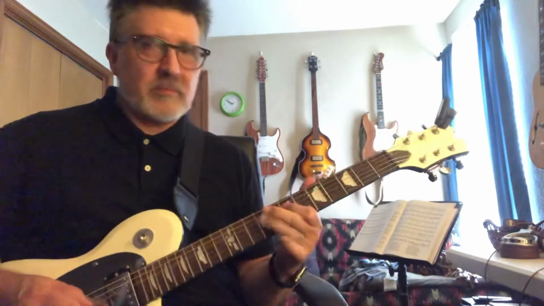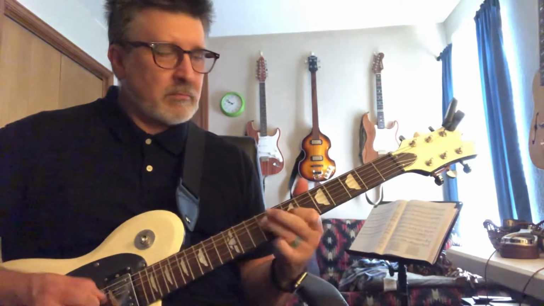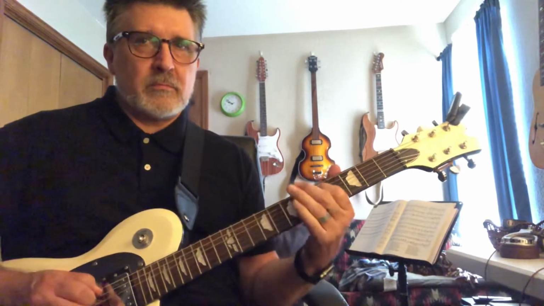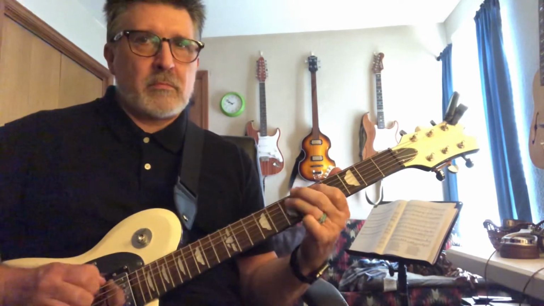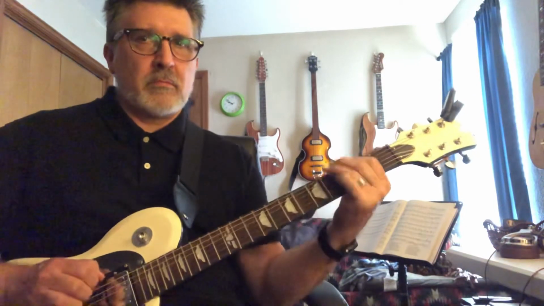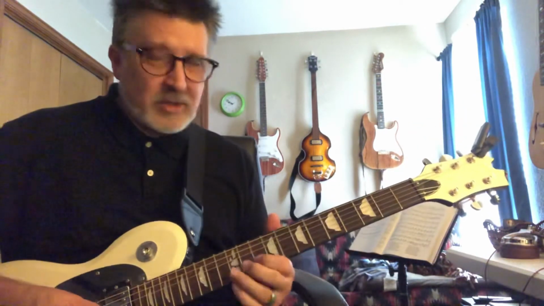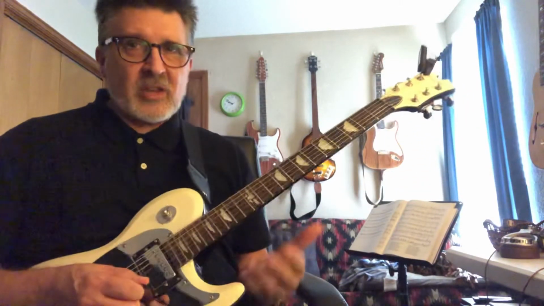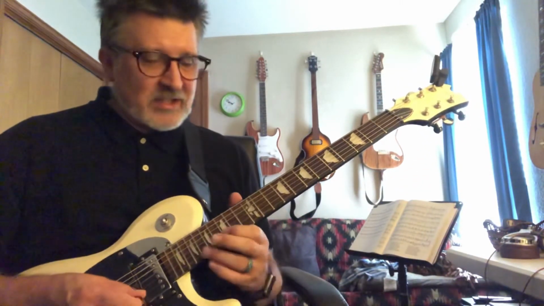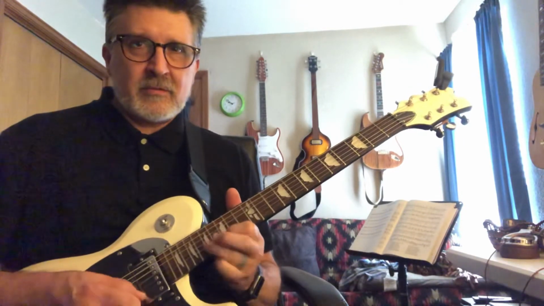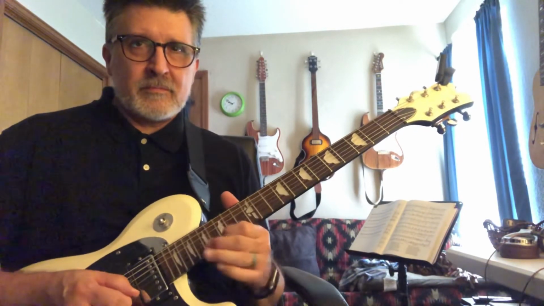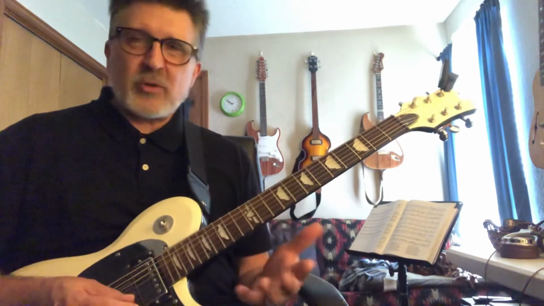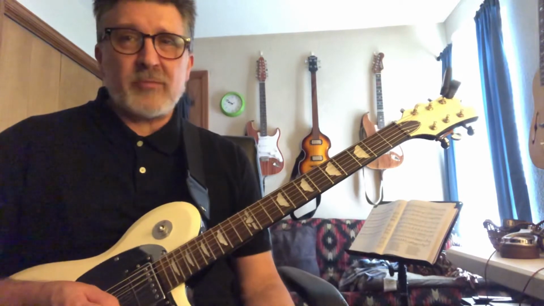Try a different pickup. So you see, it's not big. And if anything, on the high end, there's probably a little bit less sustain, because the pickups aren't quite as bright. That makes a difference there.